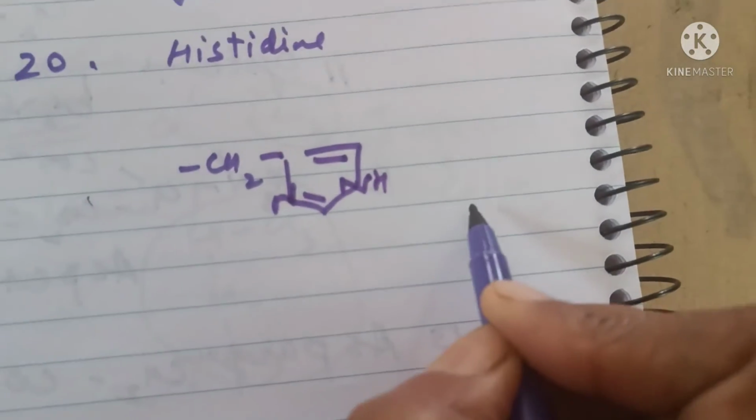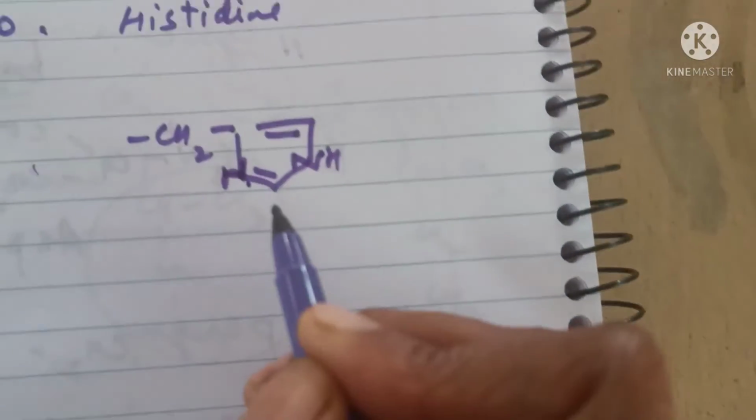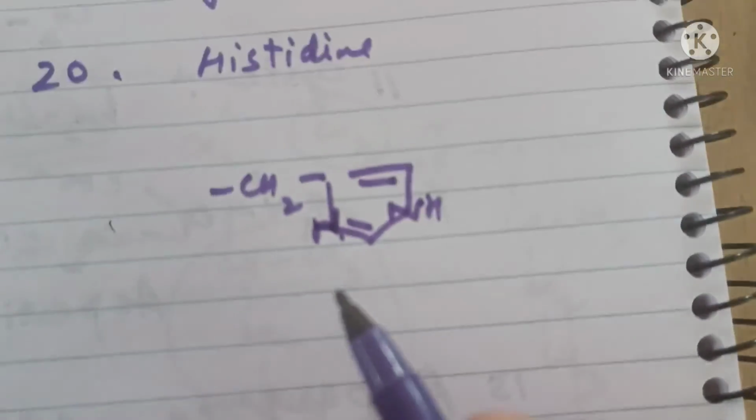So lysine, arginine and histidine are all essential amino acids.